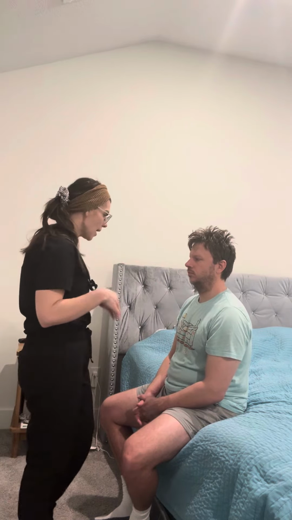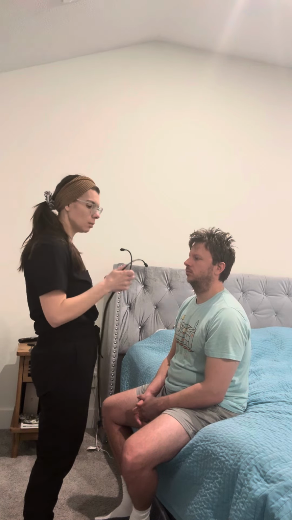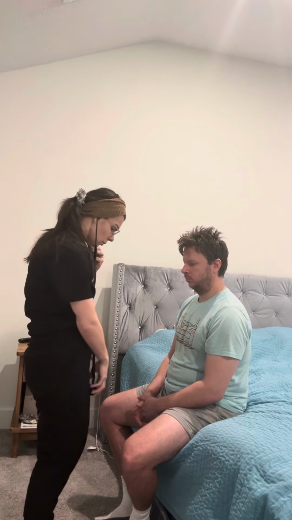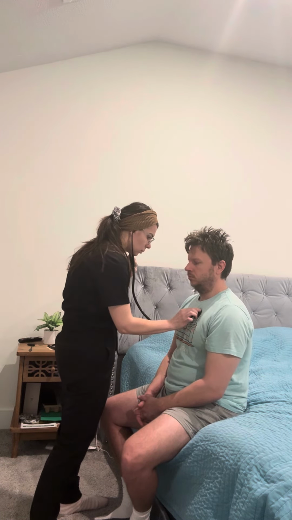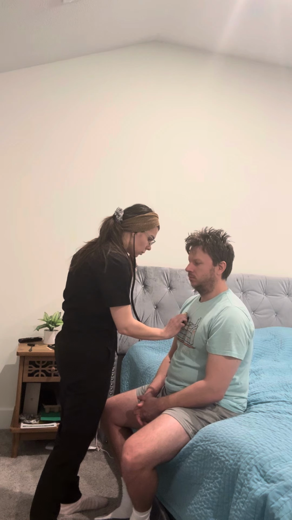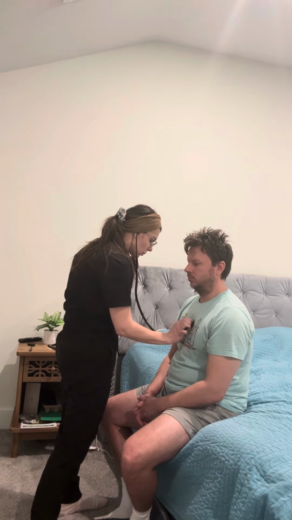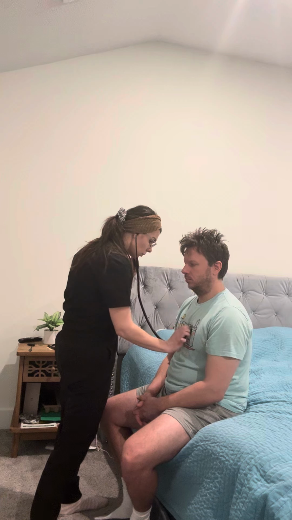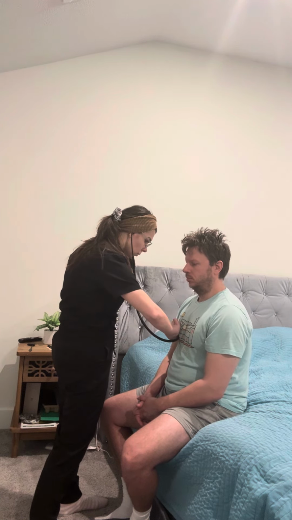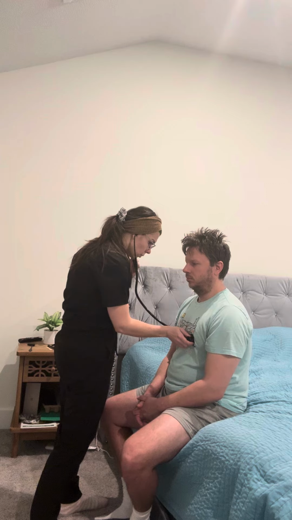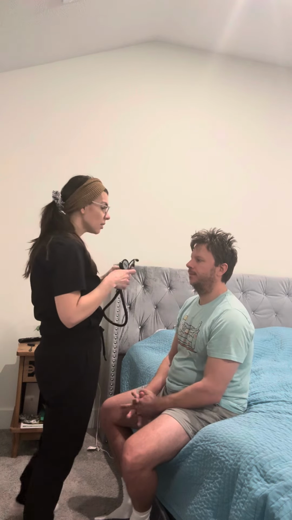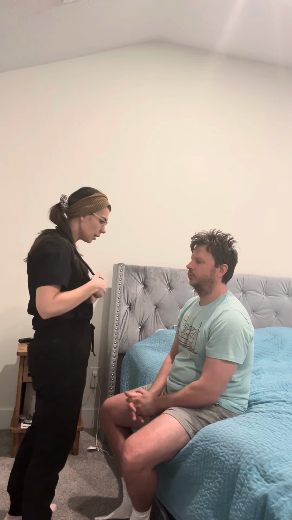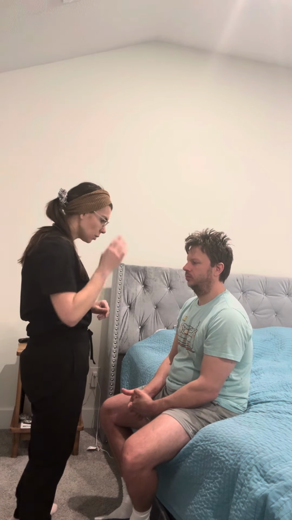Looking at the front now, just going to go ahead and start with your lung sounds. Nice deep breath. One more time on this side. Perfect. Nice and clear. The back was nice and clear too as I was listening. So both are clear, anterior and posterior. Nothing to worry about there. With respiratory, everything was within normal limits.